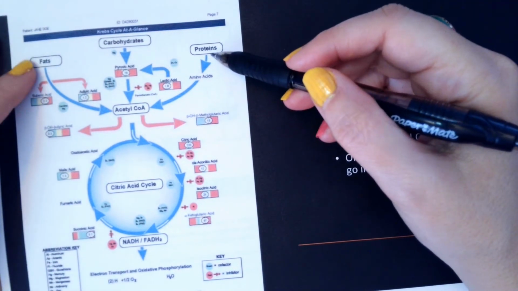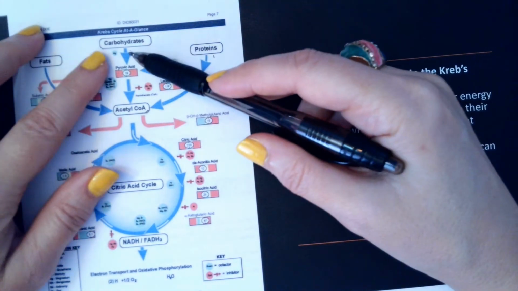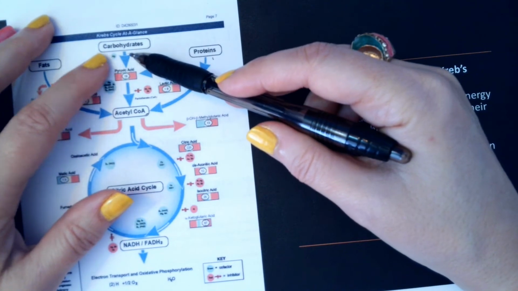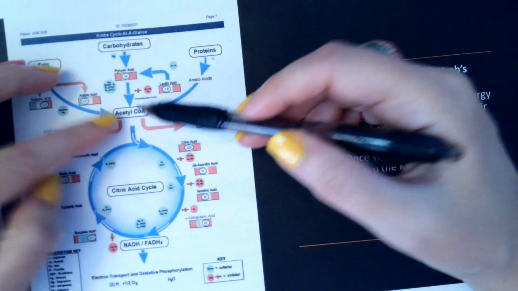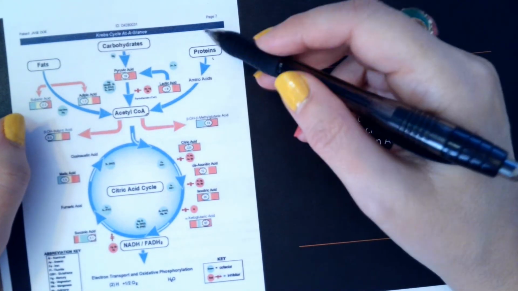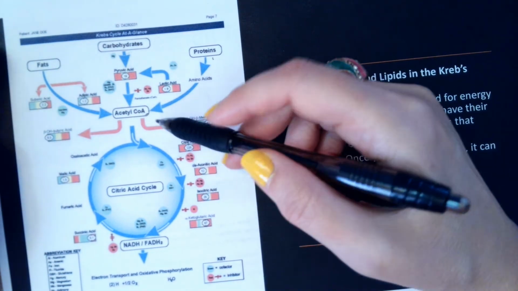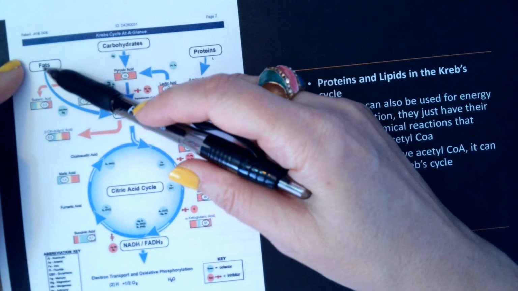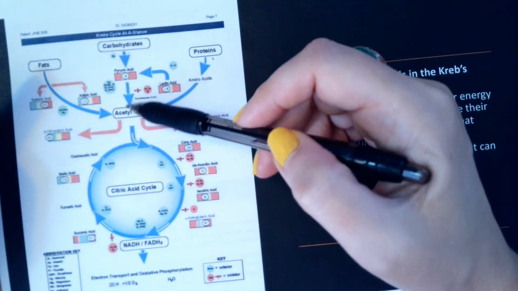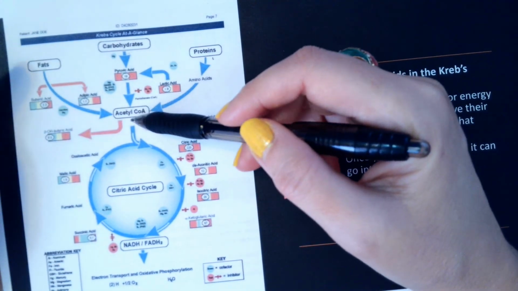Now, just as a little aside, I want you to remember that we can also take fats and proteins and convert them into acetyl-CoA, just like we did with our glucose, our carbohydrates. So we can take our glucose, turn it into pyruvate, make acetyl-CoA. We can break our proteins into amino acids, and a bunch of other stuff is going to happen before we get acetyl-CoA, but we can still get acetyl-CoA out of it. Same thing with the fats. We can break those into their component fatty acids. A lot of other stuff again happening, but we can eventually get acetyl-CoA out of that.